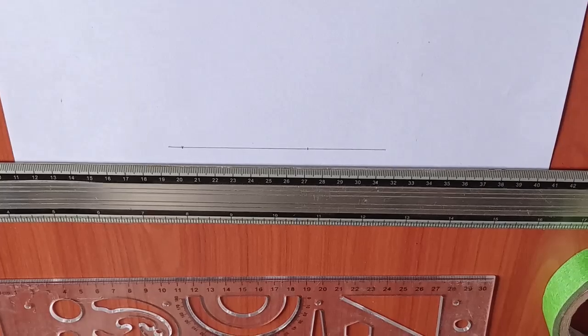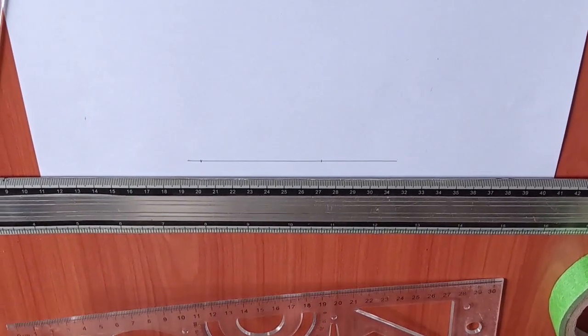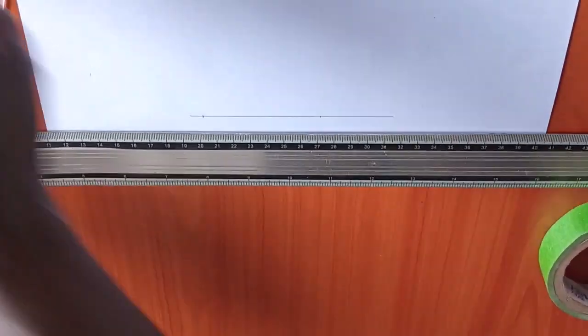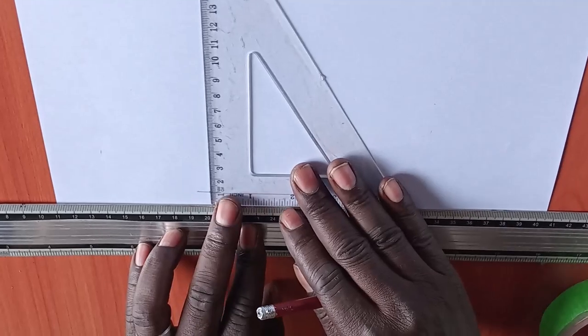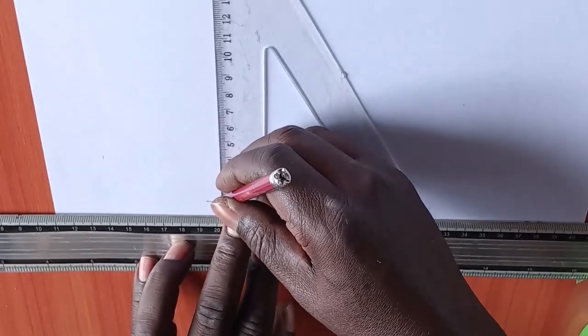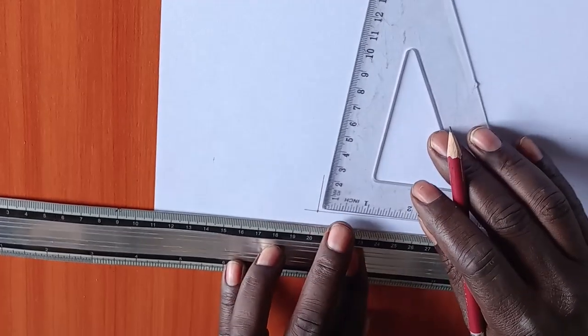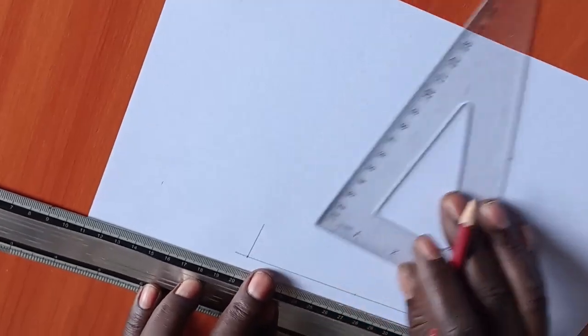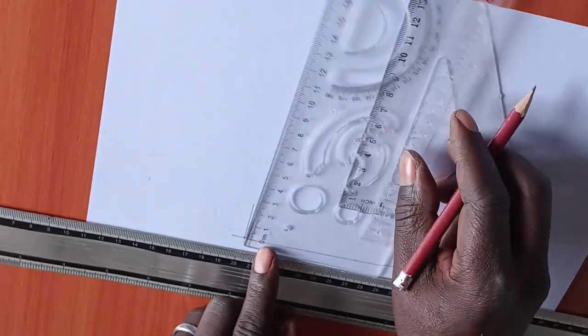So now, what I'm going to do is to draw this foundation, and the depth is supposed to be 230 millimeters. So if I'm to measure, it should be 230 millimeters.